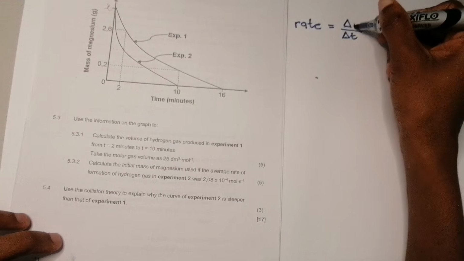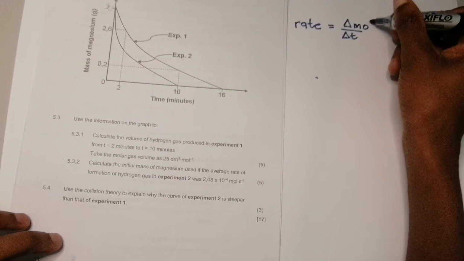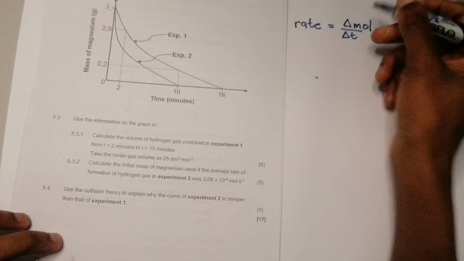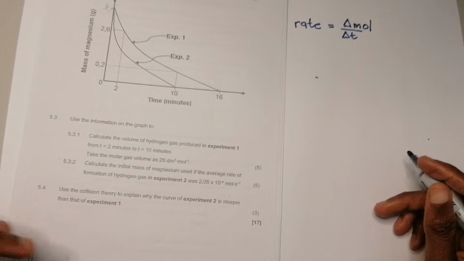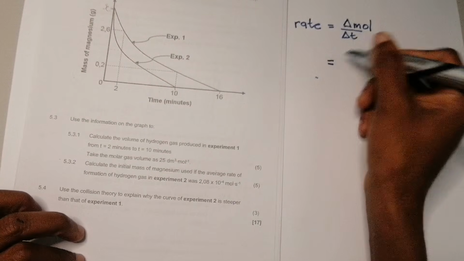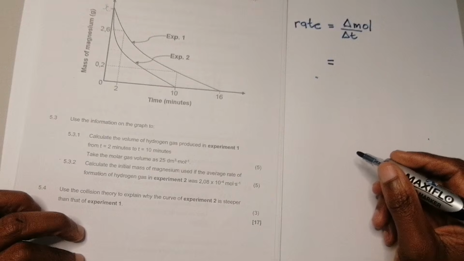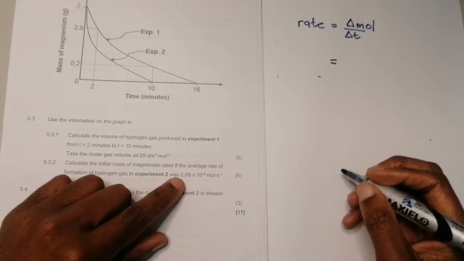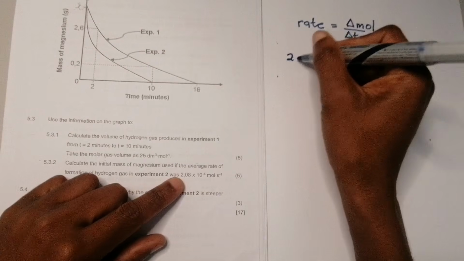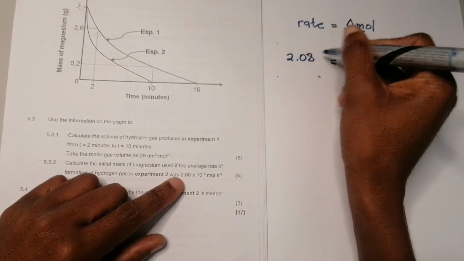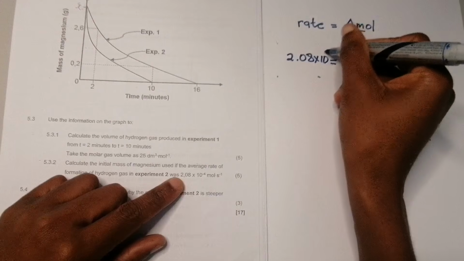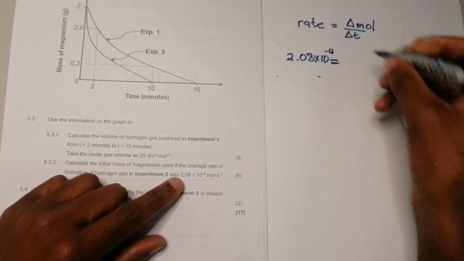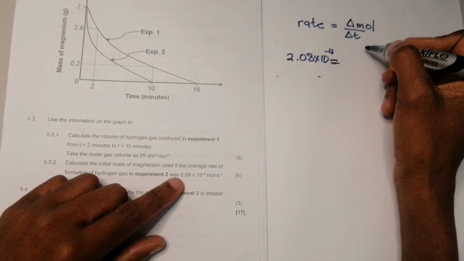So now it must be the change in the number of moles divided by the change in time. Now, I've got the change in moles, right? What is my change in moles? They gave me that as 2.08 times 10 minus 4. And then what are my moles?